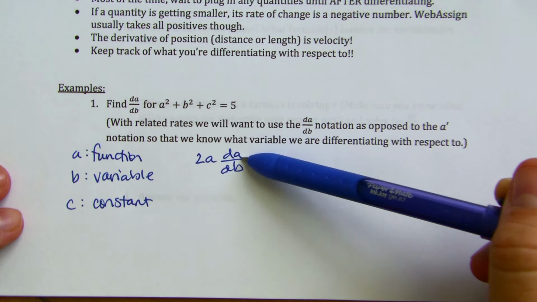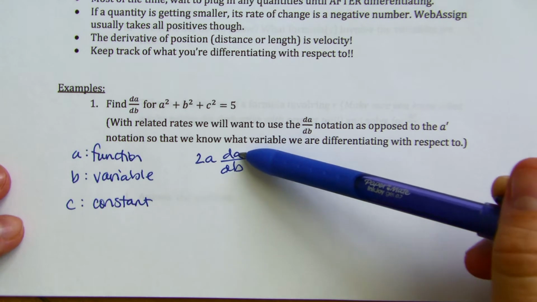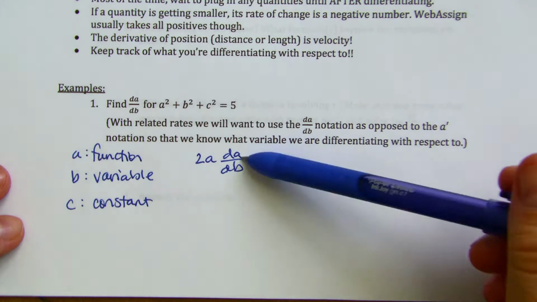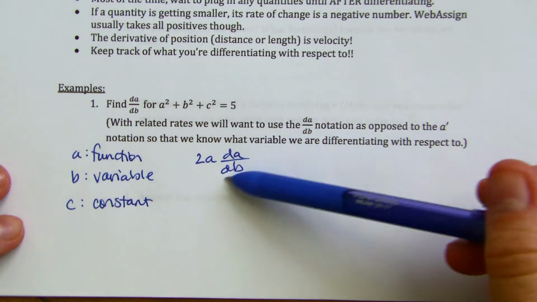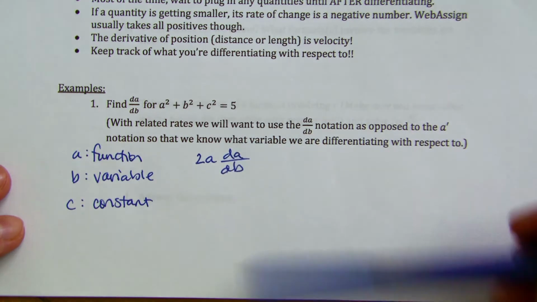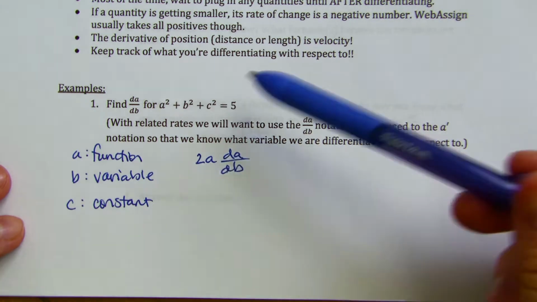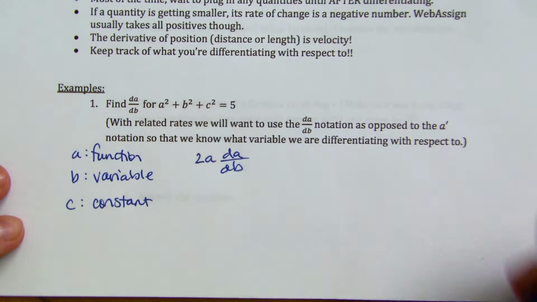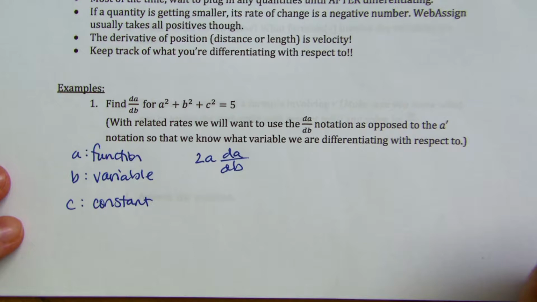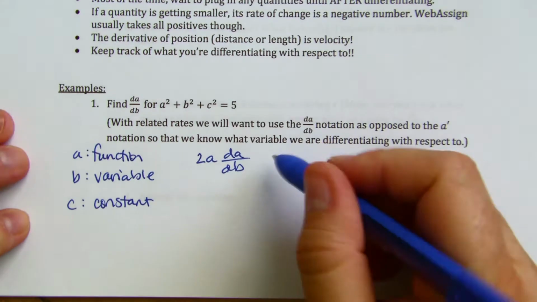The reason why is we're going to have multiple variables, and we always want to know what variable we're differentiating with respect to and what our function is. So it's really important that you're using this notation as opposed to just writing A prime. Because when you write A prime, you don't know whether it's B or C that you're differentiating with respect to. So make sure that you use this notation throughout problems with related rates.